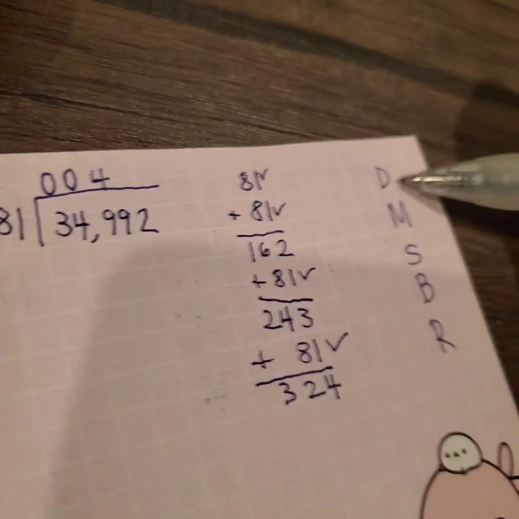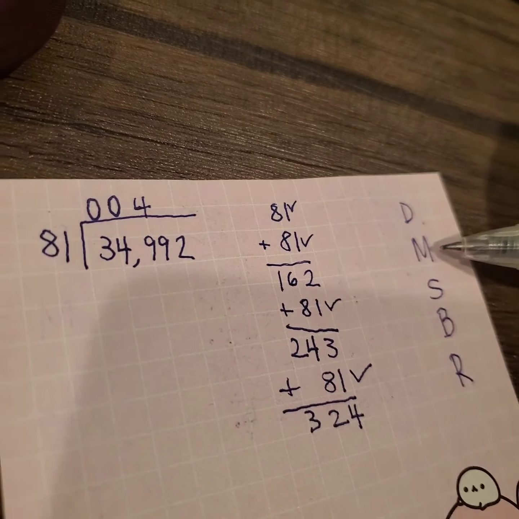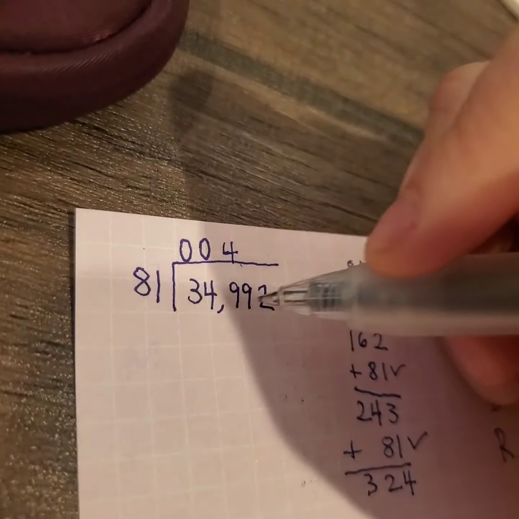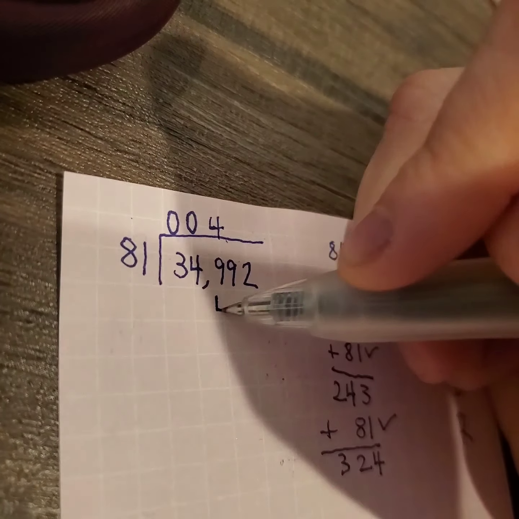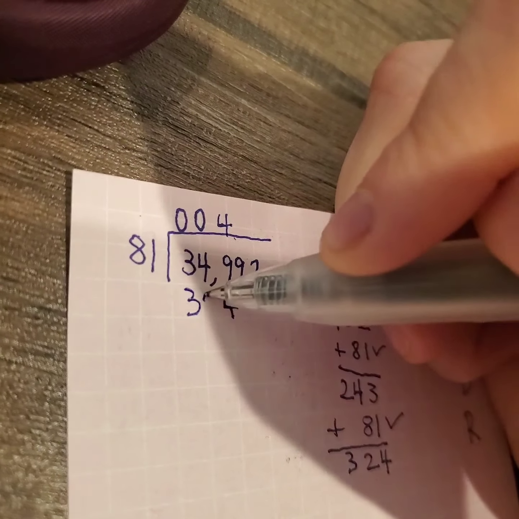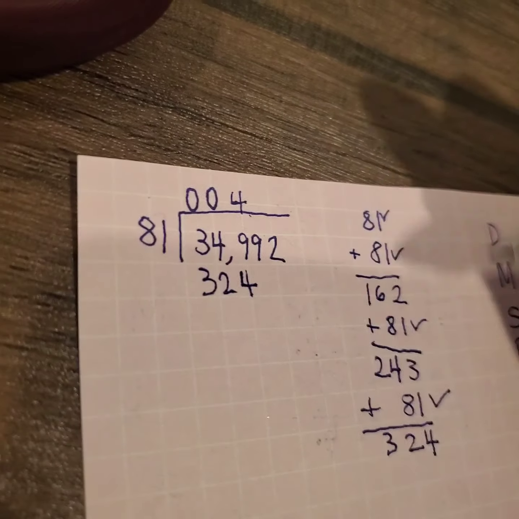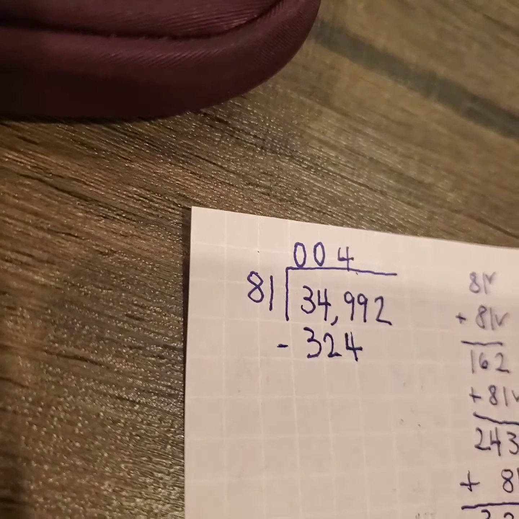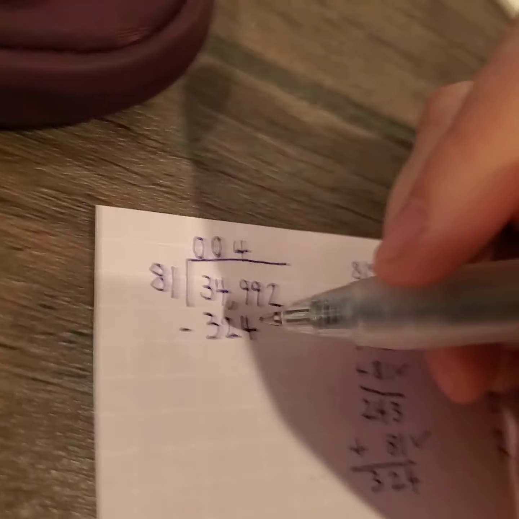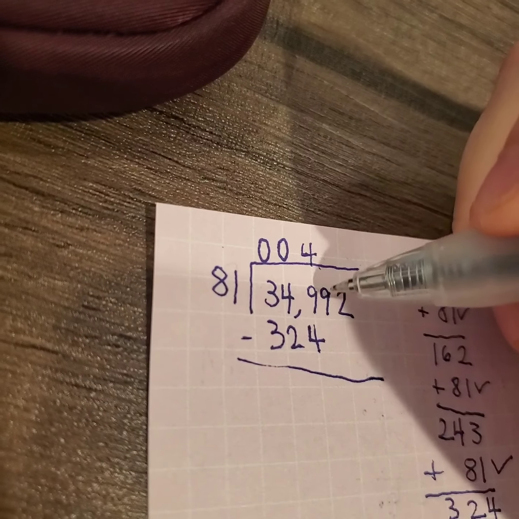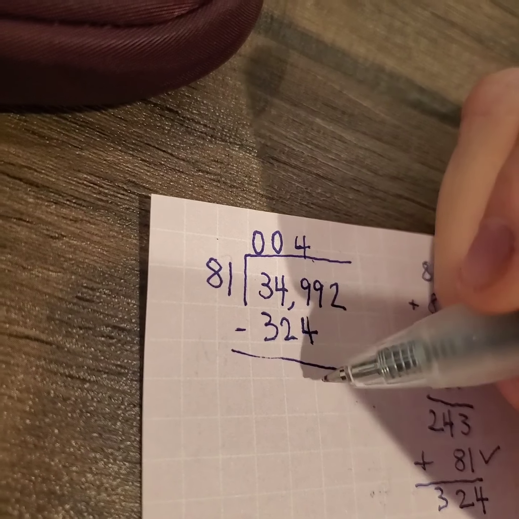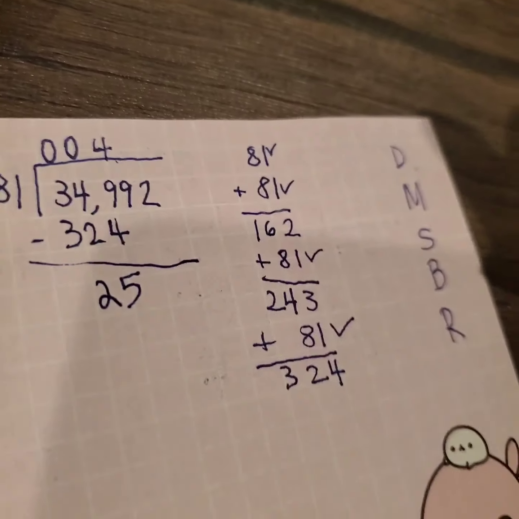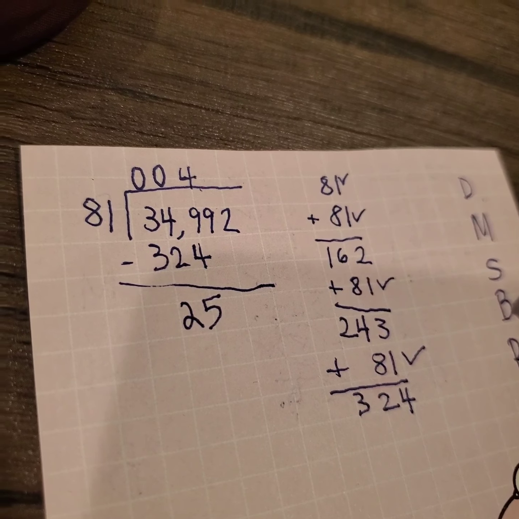My next step, now that I'm done dividing, is to multiply. So I multiply 81 times 4, which gives me 324, as I found earlier. And I'm going to write that right underneath the place values I've been working with. And then my next step is to subtract. So I'm going to subtract 324 from 349, which gives me 25. And then I move on to my next step, which is to bring down.